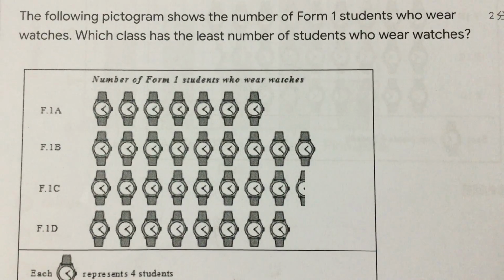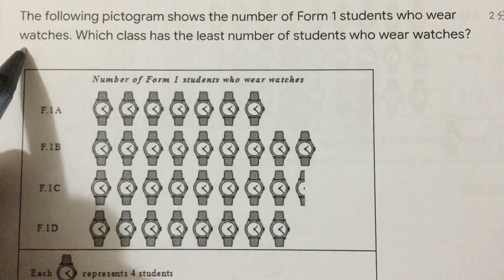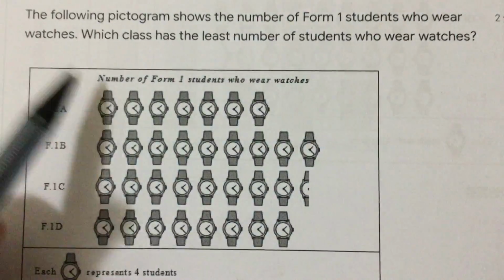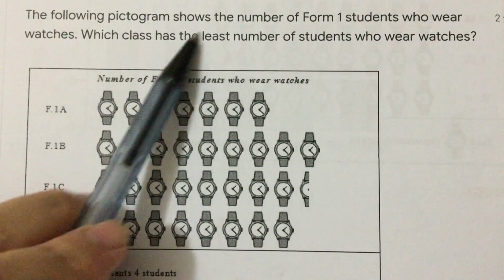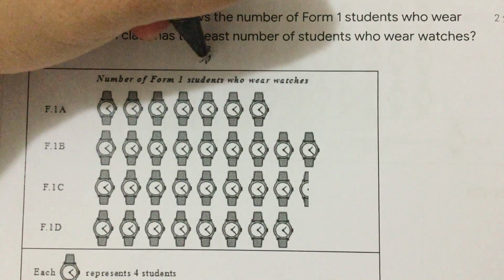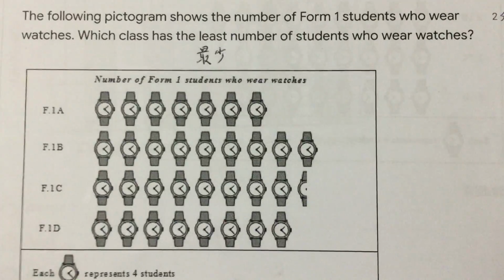In Chinese, it's called 象形圖. The pictogram shows the number of Form 1 students who wear watches. That means they wear the watches here, so we will draw the figure like this. Which class has the least? Least in Chinese means 最少. That means the smallest value in the number of students who wear watches. And then you will see something like this.